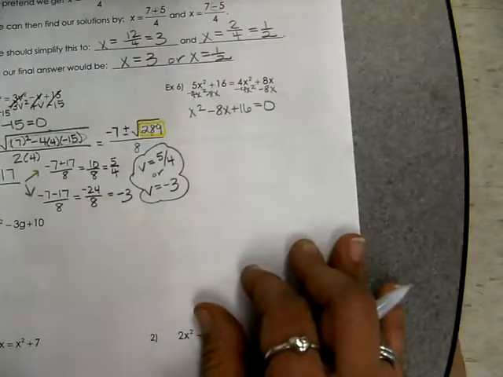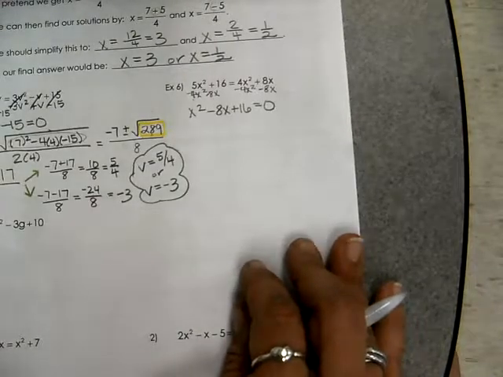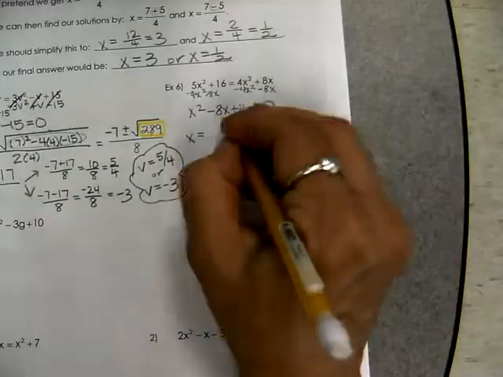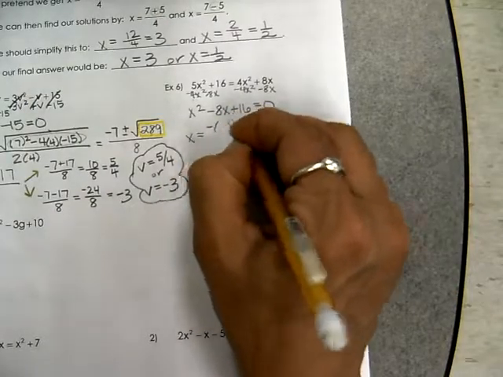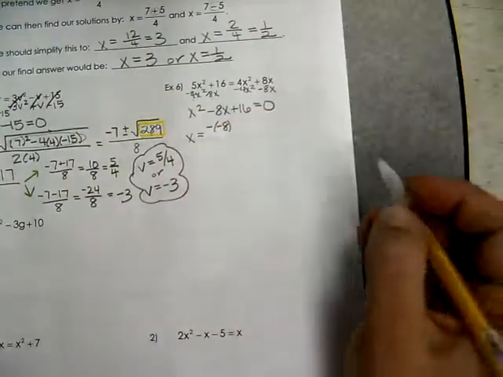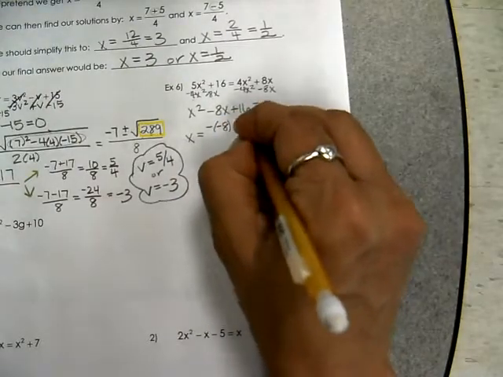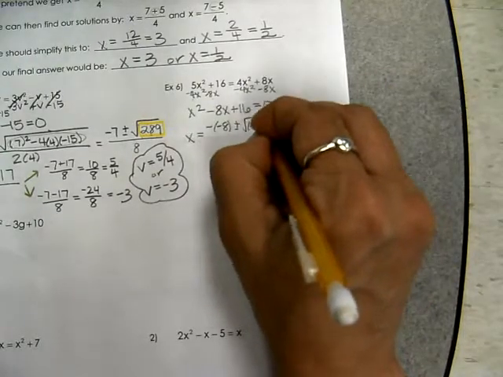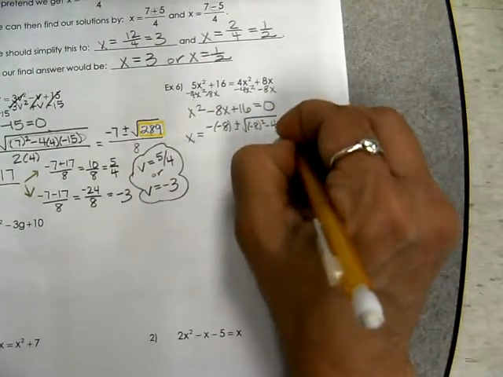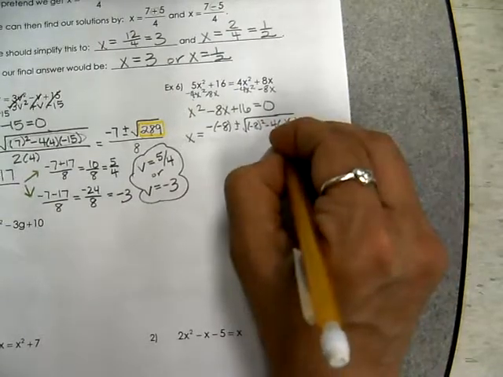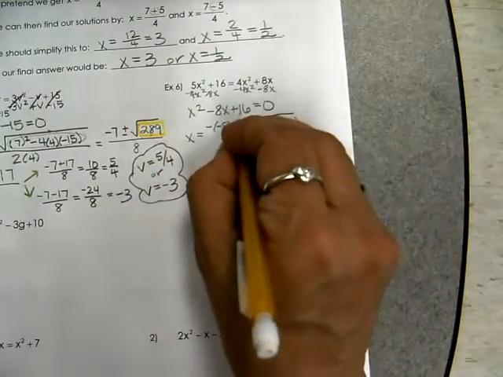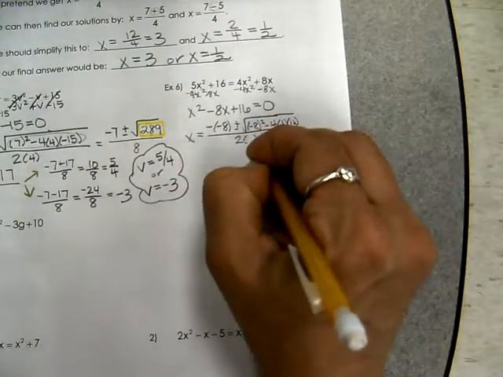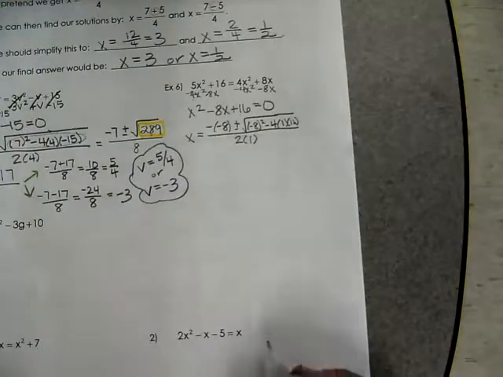And we'll continue to use the quadratic formula to help us solve. So we're going to say x equals negative b. My b is negative 8. So negative negative 8 plus or minus the square root of b squared, so negative 8 squared, minus 4ac, so minus 4 times 1 times 16, all divided by 2a, and a is 1.